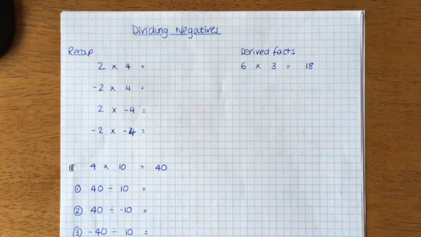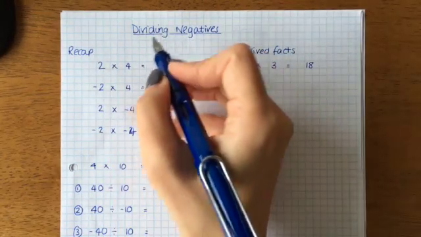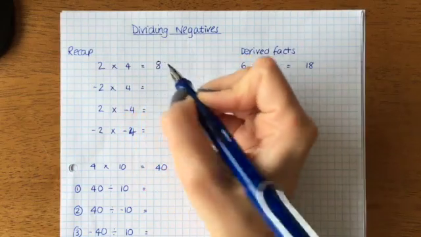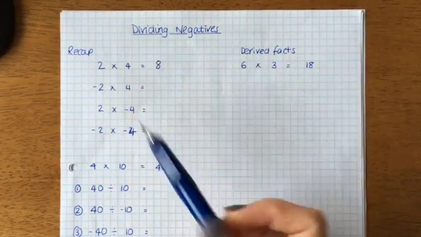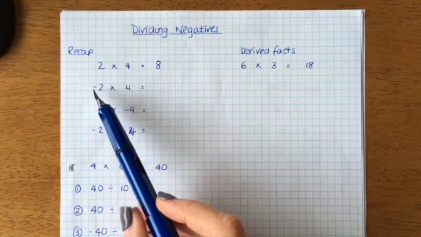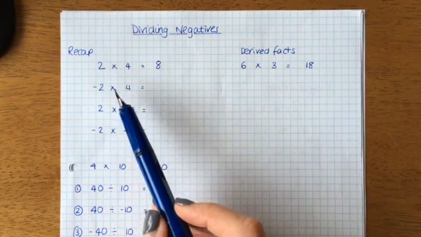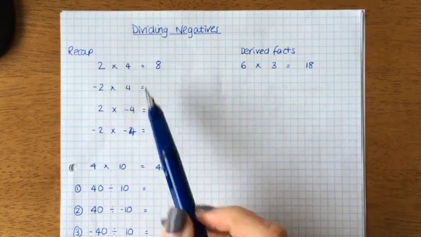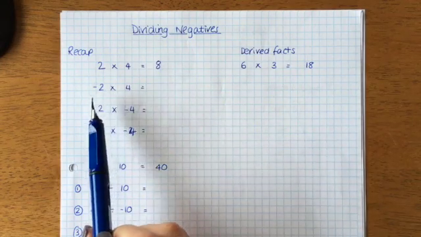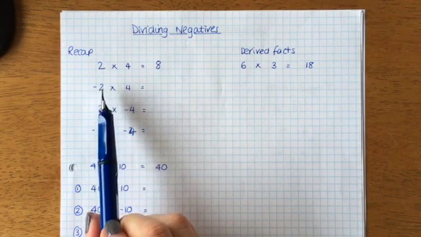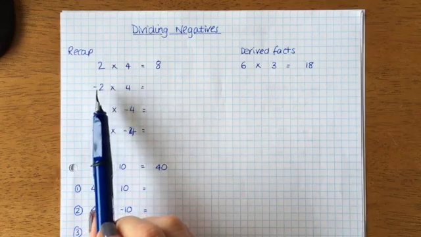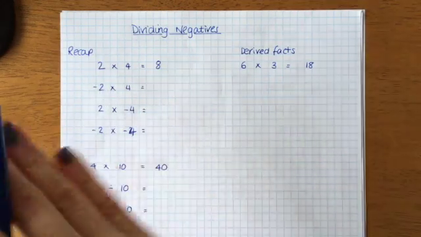Okay, so we're going to start at 2 times 4 over here. So we all should know that 2 lots of 4 is 8. Now we're going to change it, so it's negative 2 times 4. And what I said in my multiplying negatives video was that if there was a negative, then you would do the opposite to what it says. So we would do the inverse.